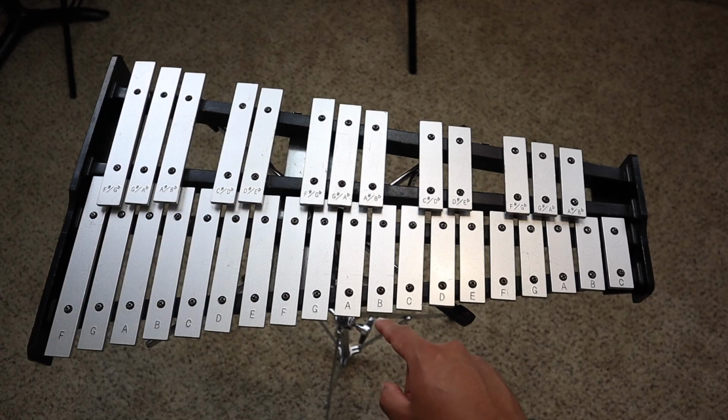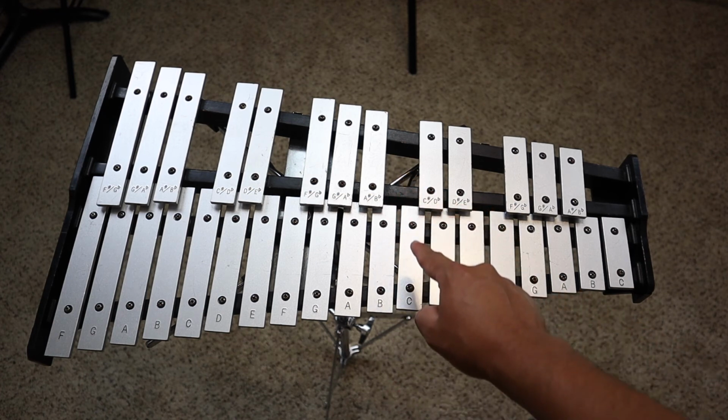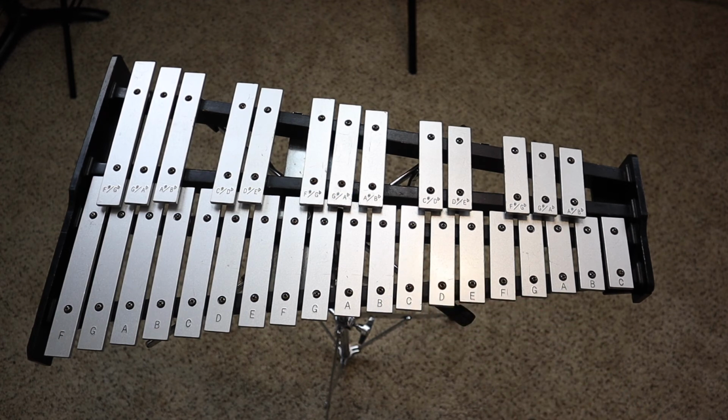Another interval that's going to be similar to that one is the notes B and C. Let's look at our keyboard. When you look at the notes B and C, you will notice that there is no note between those notes. So the distance that you will have between B and C is going to be a half step.